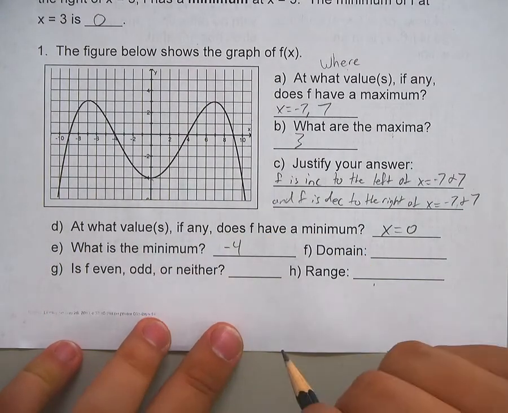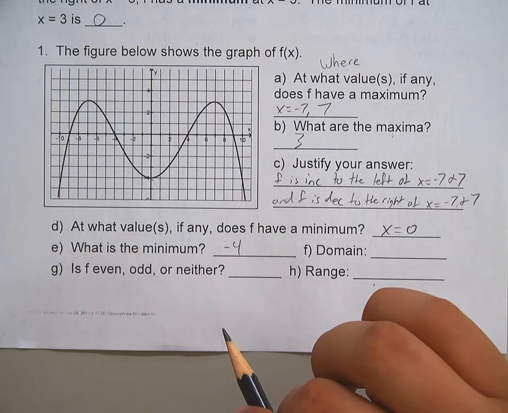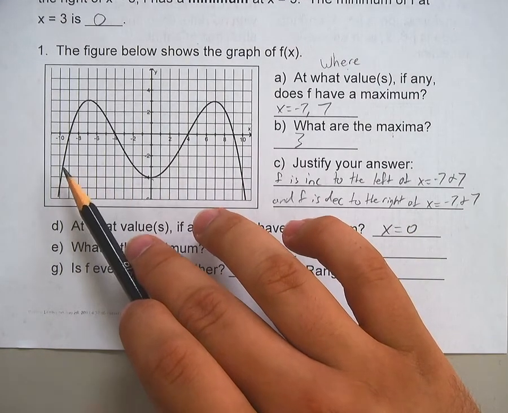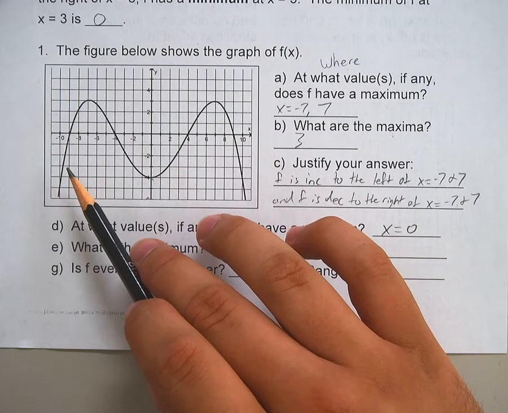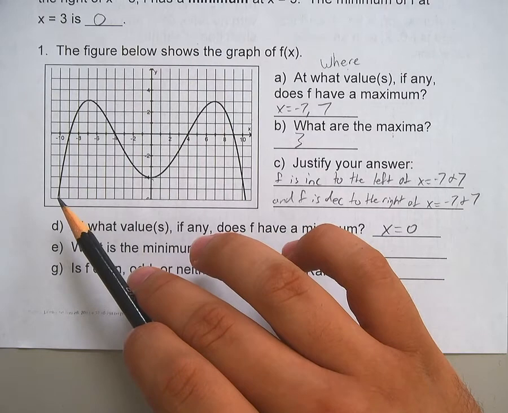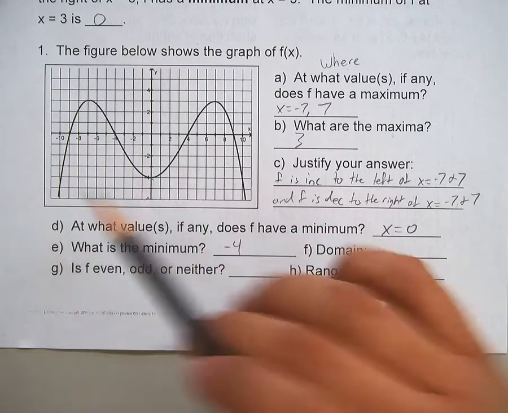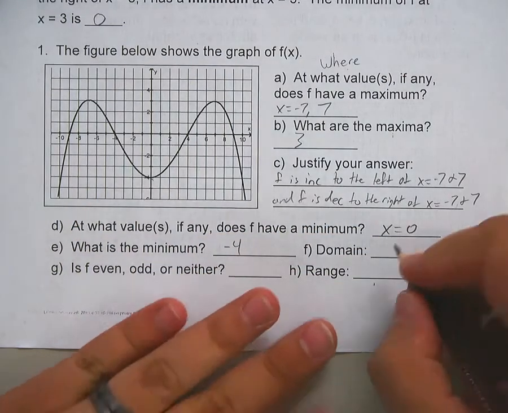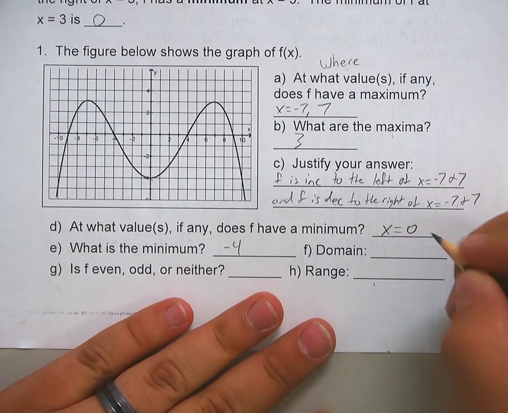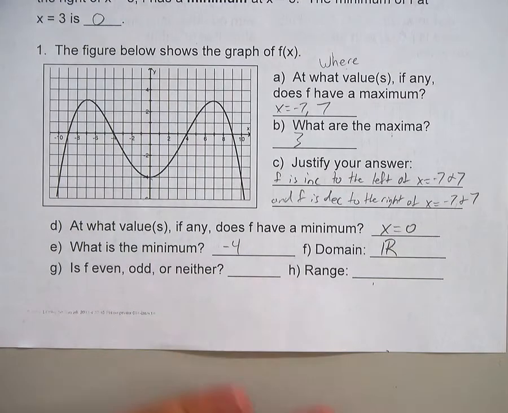All right, so what's the domain of this function? Unless I actually put an endpoint on this and you can see very clearly that this thing ends, we assume it goes on forever. Especially if it goes down here and touches the edges of the graph. Oh, it goes on forever. So what's your domain? -infinity to +infinity is what it looks like to me. Or we could just simply say all real numbers.